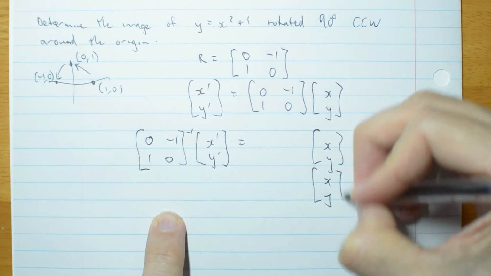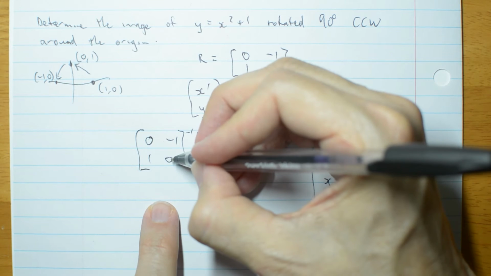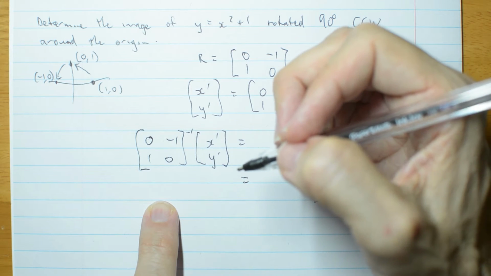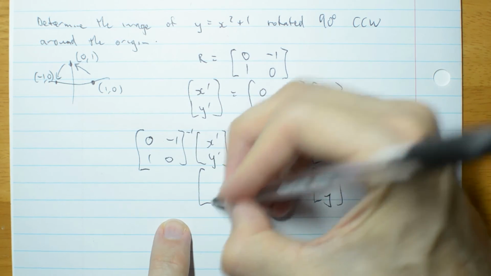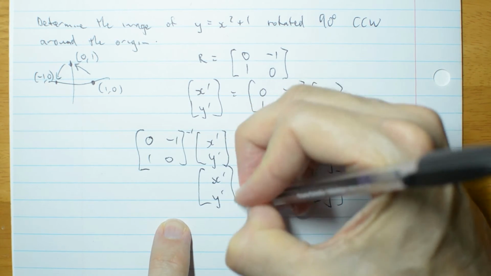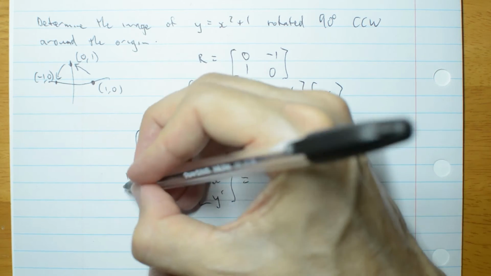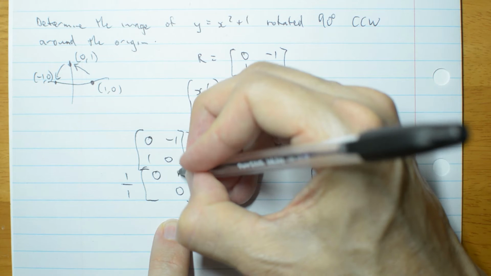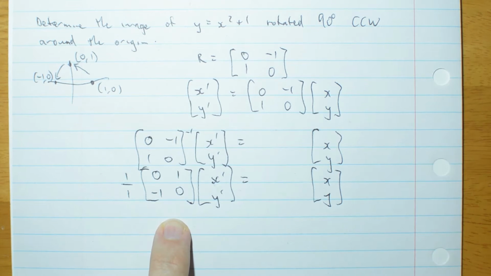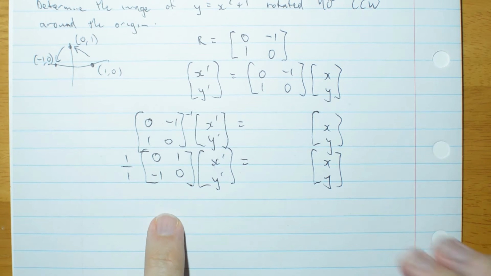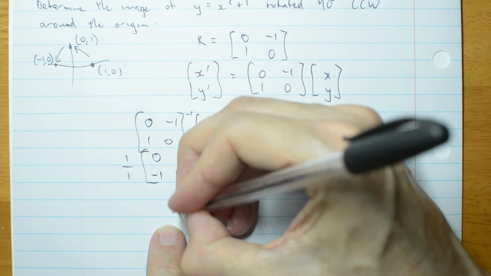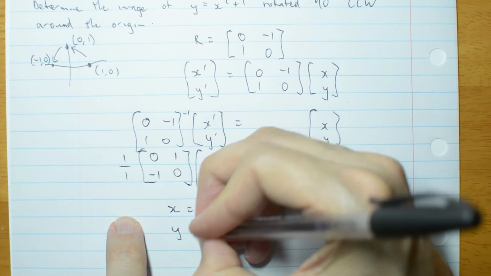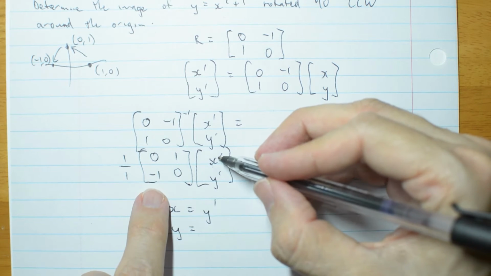That means (x, y) is, what's the determinant of this matrix? It's 0 take negative 1, which is 1. It's not going to change anything. But I do have to change the positions and signs inside. So it's 1 over the determinant, which was 1. Change positions of the zeros, doesn't matter. Change the signs of those. Okay, let's read off our equations. That means x is y' and y is negative x'.